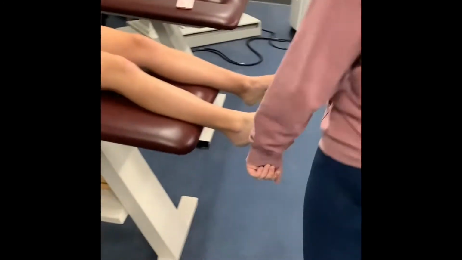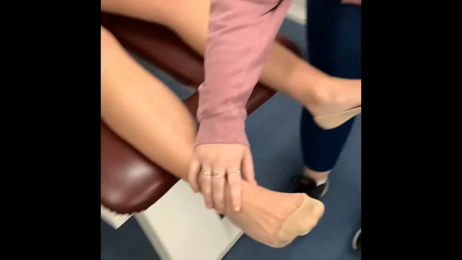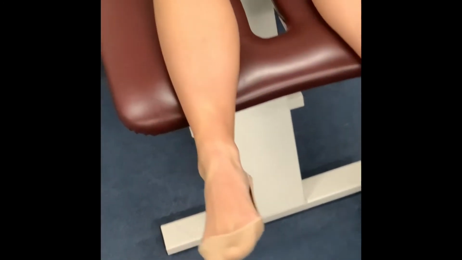The navicular tubercle is located on the medial side of the foot, and that is kind of the bump, the projection on the outside of the navicular, and that is just located right here. That is her navicular tubercle.